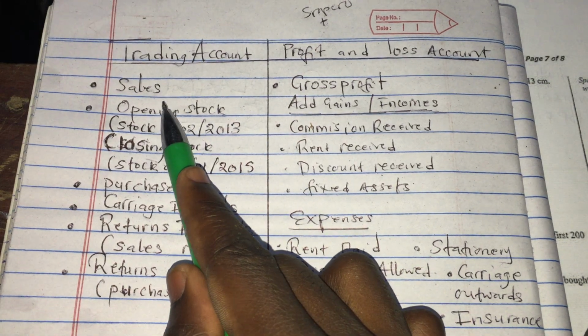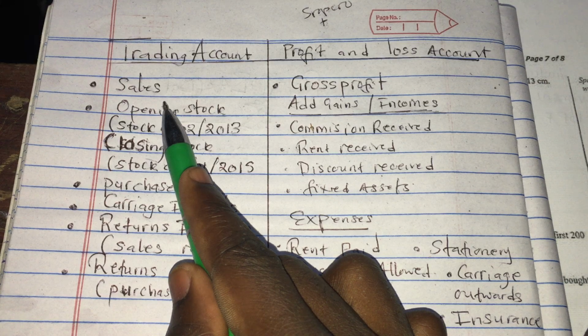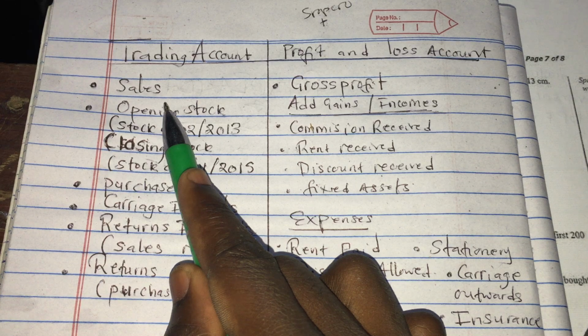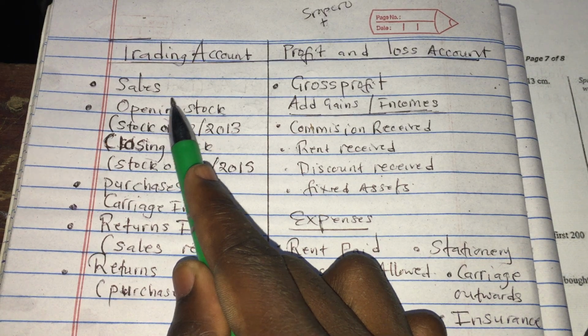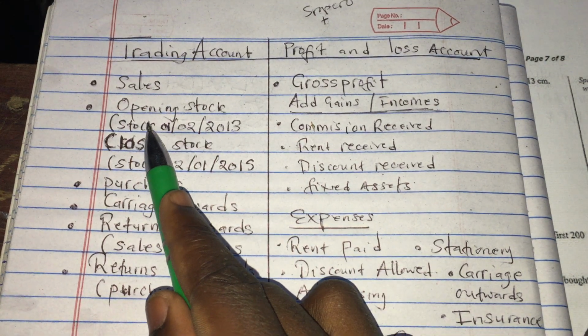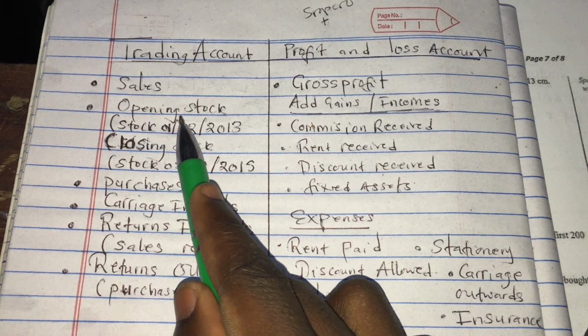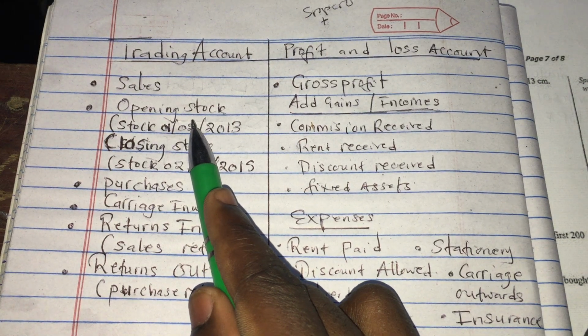All right, so if I say sales, I'm simply referring to the total of both cash and credit sales of goods. So if I say opening stock, we can simply say these are goods in the business at the beginning of the new financial period.